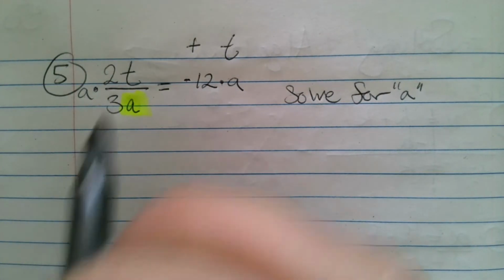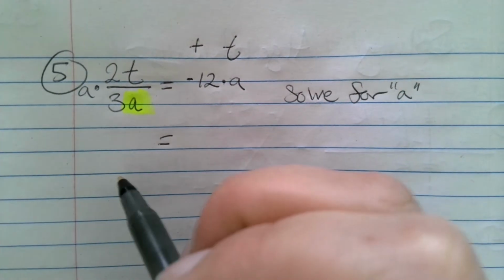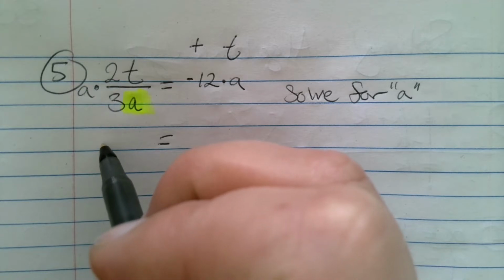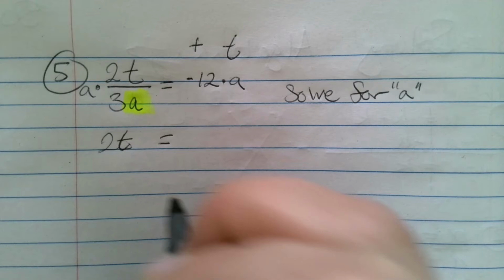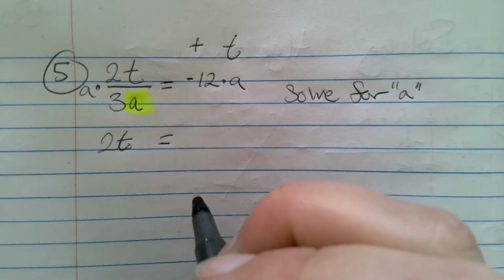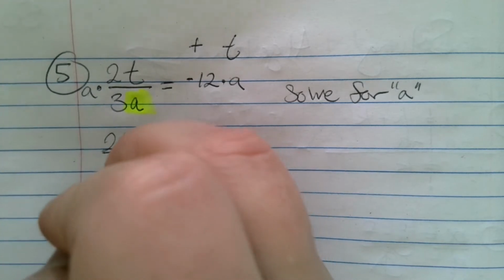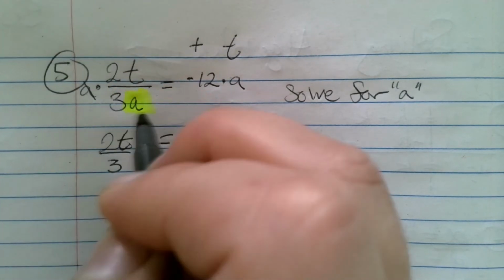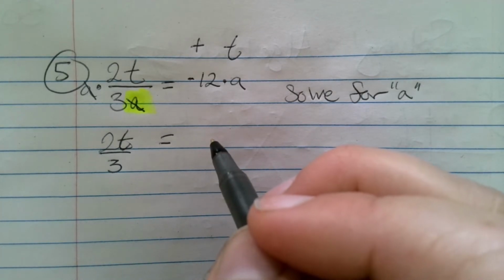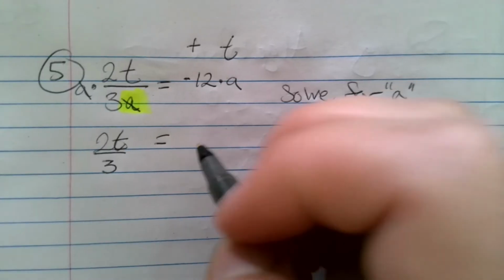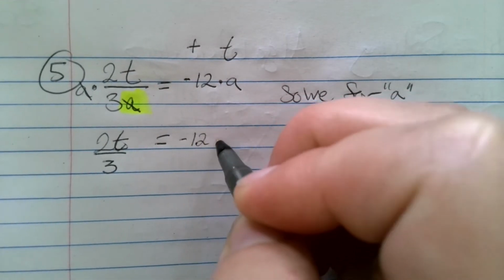Angel, tell me what I have left on the left side. Tell me what to write down. Good. 3. Where does it go? At the bottom. Okay. 2t over 3. Good, because those A's crossed out. Jose, tell me what's on the right side. Yeah, negative 12a.